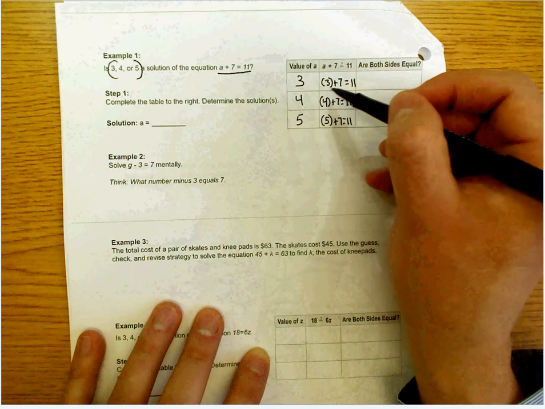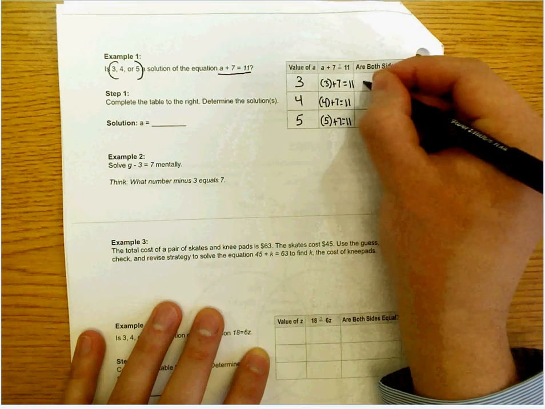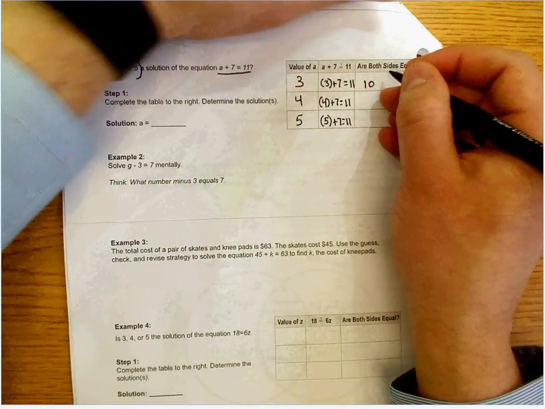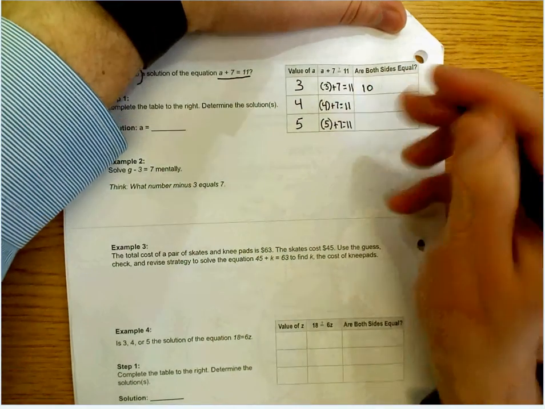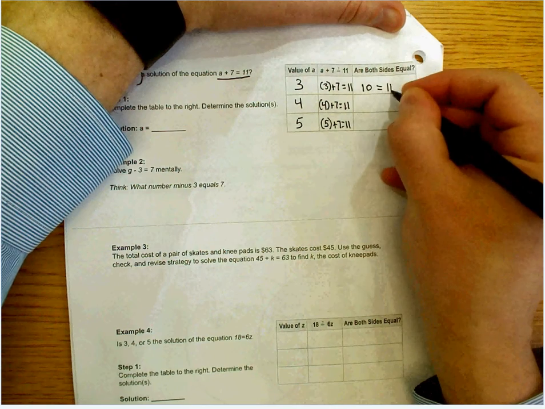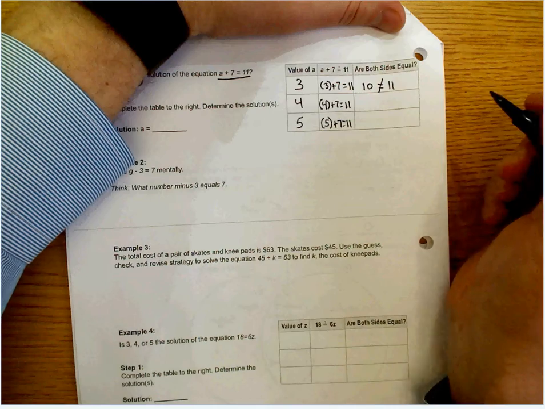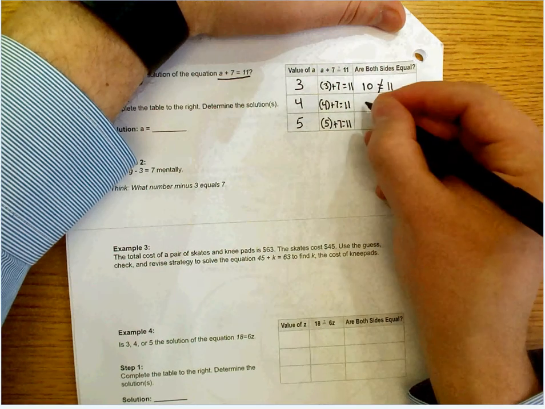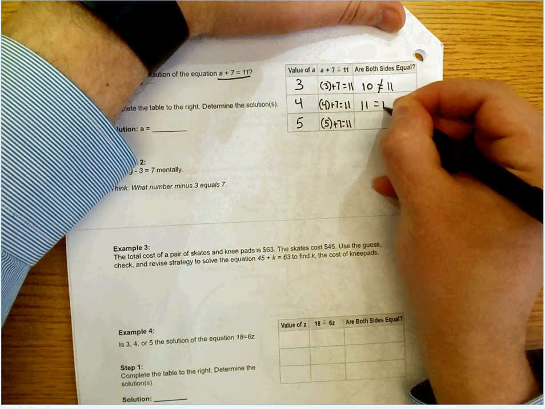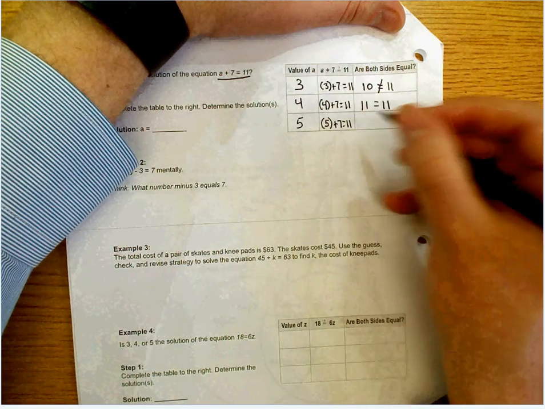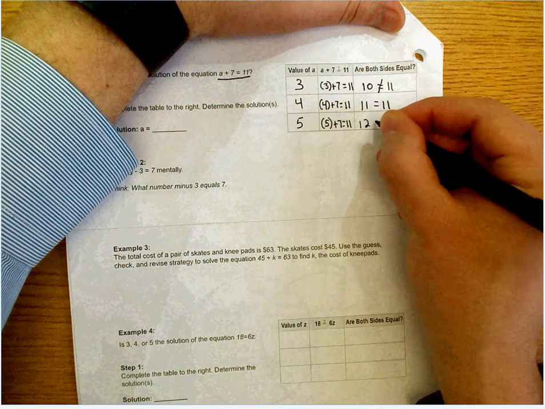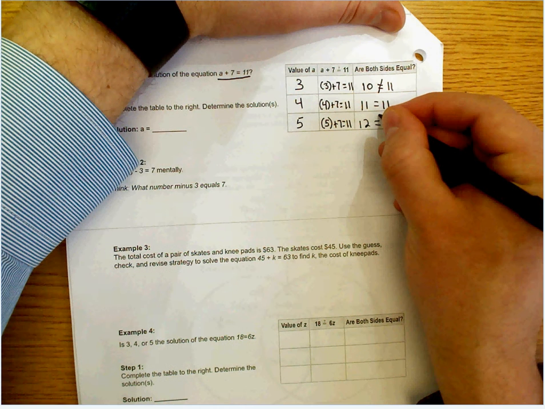Then I go through and I do my addition. 3 plus 7 is 10. Does 10 equal 11? If we put a line through the equal sign, that means it does not equal. 4 plus 7 is 11. Does 11 equal 11? Yes, it does. 5 plus 7 is 12. Does 12 equal 11? No, it does not.